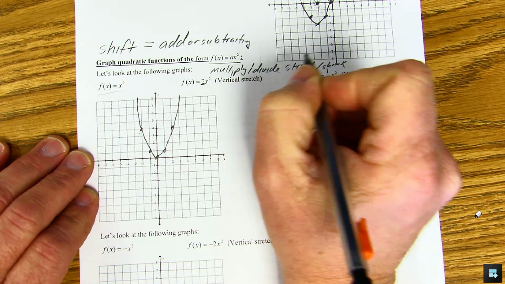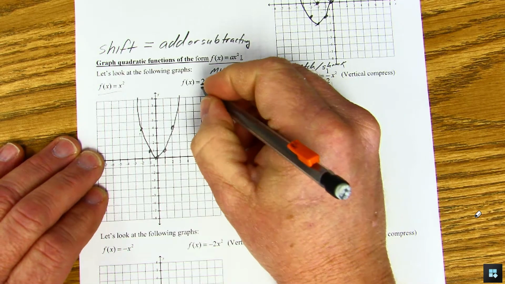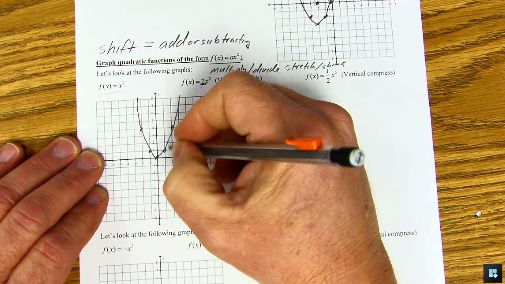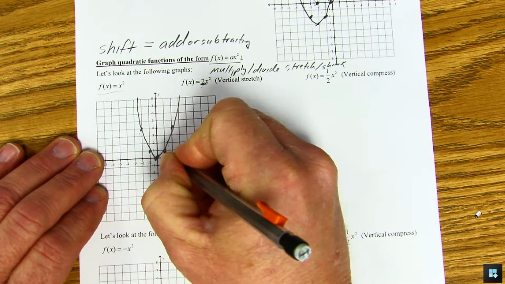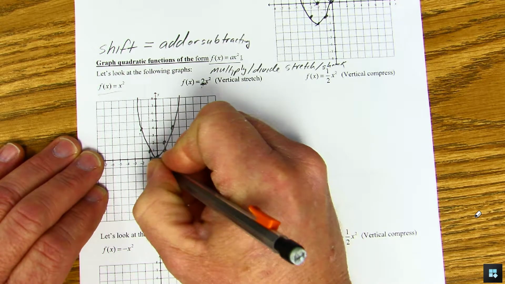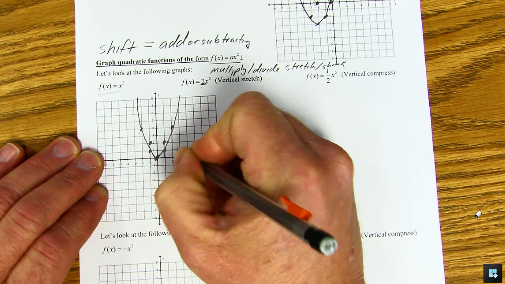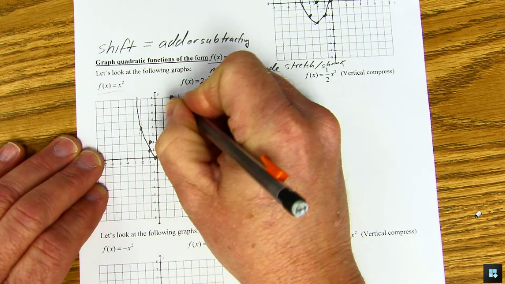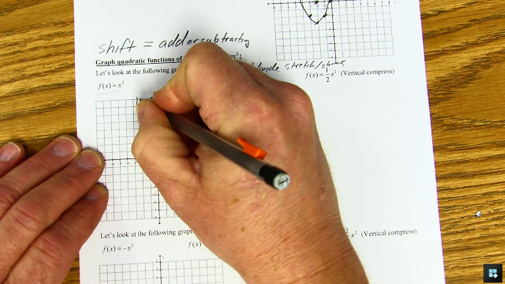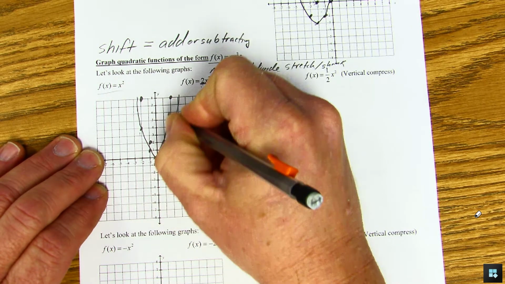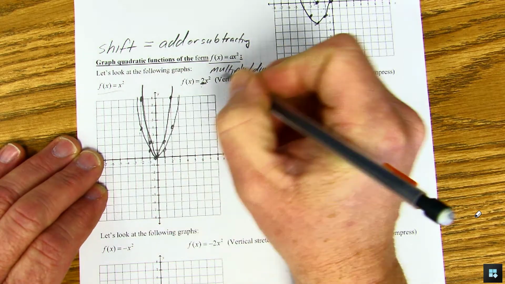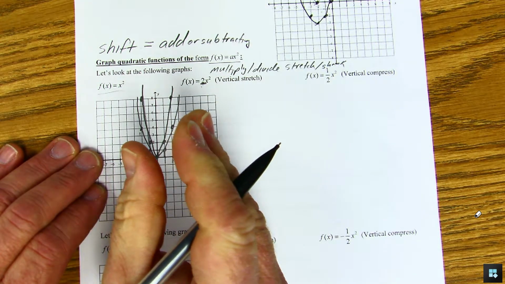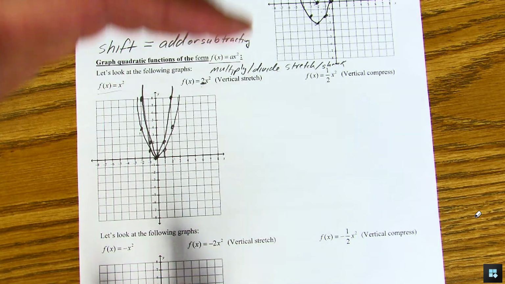It is on the outside, vertical same, so I'm going to take all the y values and multiply them by 2. 0 times 2 is 0. 1 times 2 is 2. 1 times 2 is 2. 4 times 2 is 8. 4 times 2 is 8. And there is my new graph. Notice that it got a little bit skinnier because it got vertically stretched.